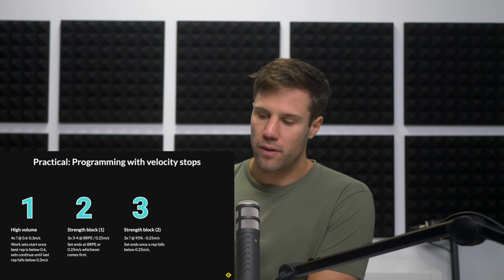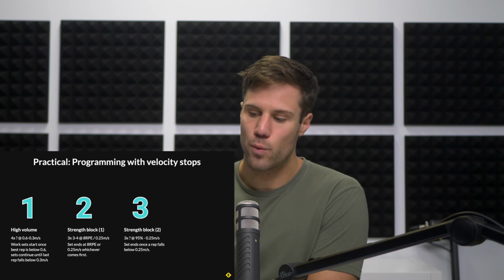Strength block number 2, we got 3 times question mark, so it's an open-ended rep scheme at a 95% intensity. Now the set here ends once a rep falls below 0.25 meters per second. So the same velocity cutoff, but the load is a bit more fixed. So we've fixed it at 95%. We're going to keep doing reps until we fall below 0.25. So it's probably going to be doubles, triples, maybe 4s in this situation, depending on the exercise.